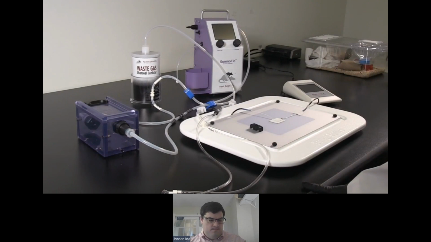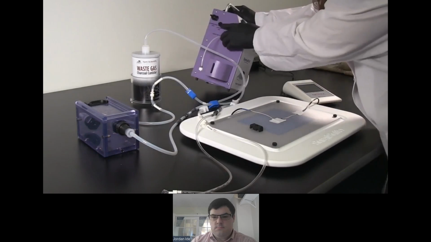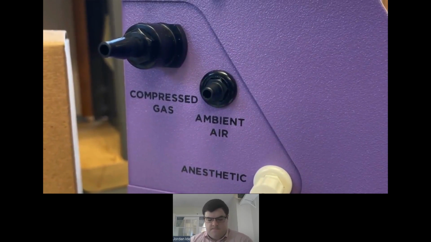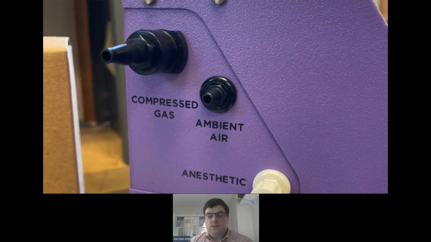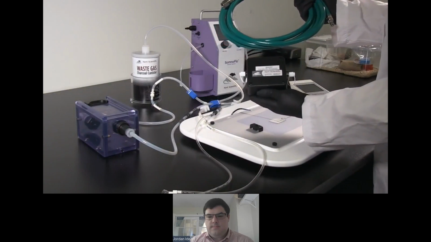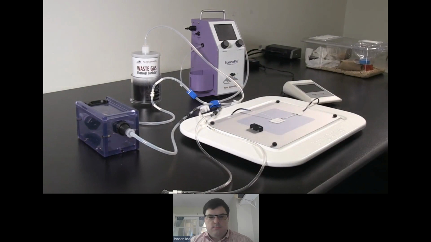The SomnoFlow can deliver anesthesia without the need for compressed gas. If you're using ambient air from the system's internal pump, leave the air inlet open. If you wish to use a compressed gas source, use the compressed gas assembly to connect a pressure-regulated gas source to the SomnoFlow's compressed gas port. The inlet pressure should not exceed 15 psi.